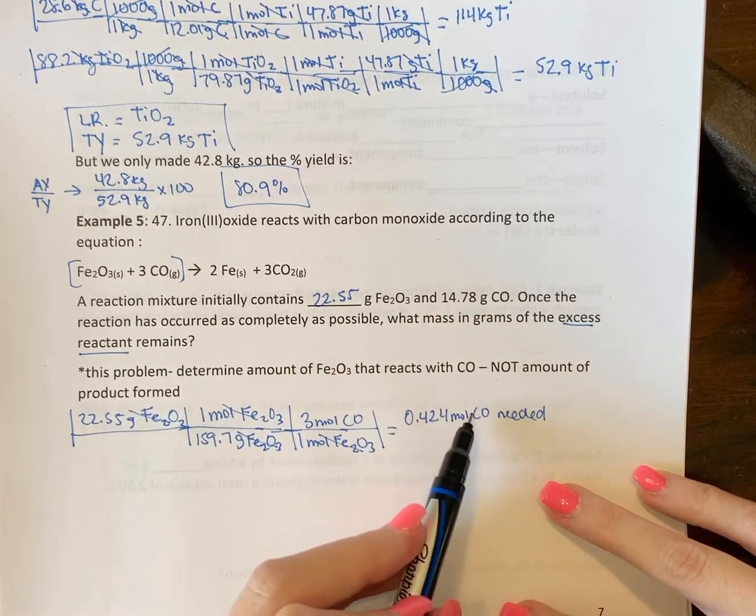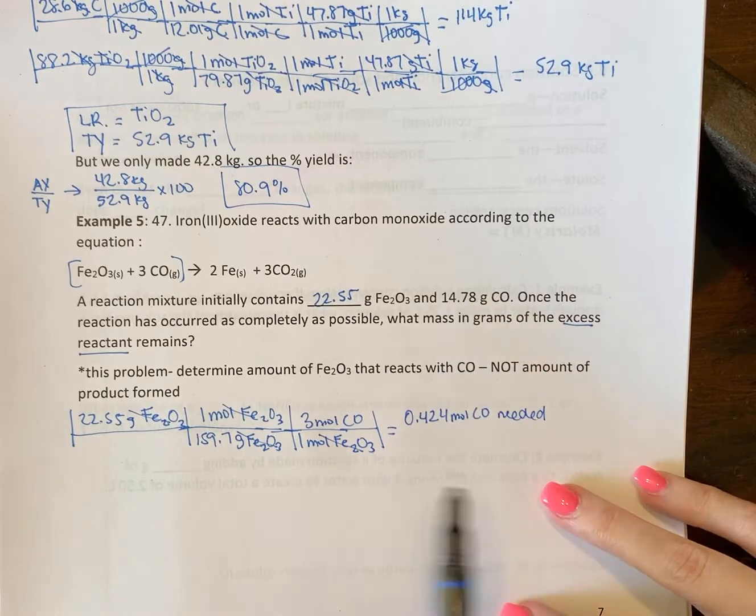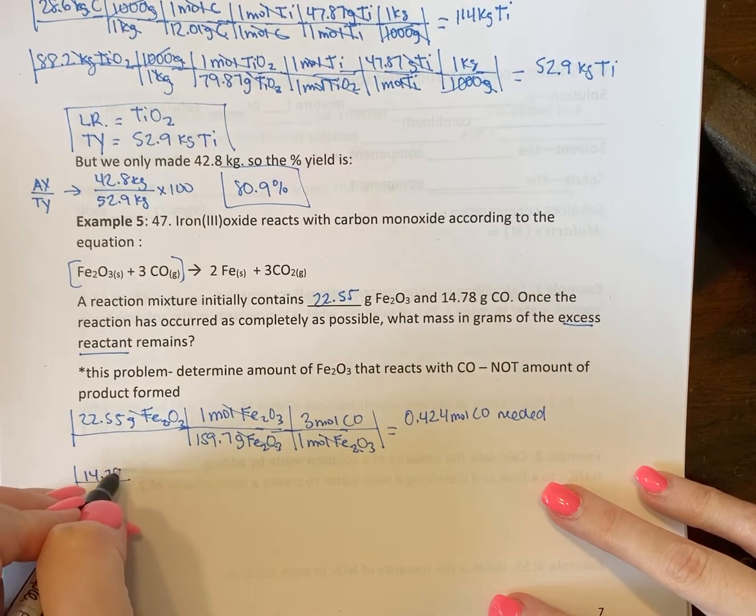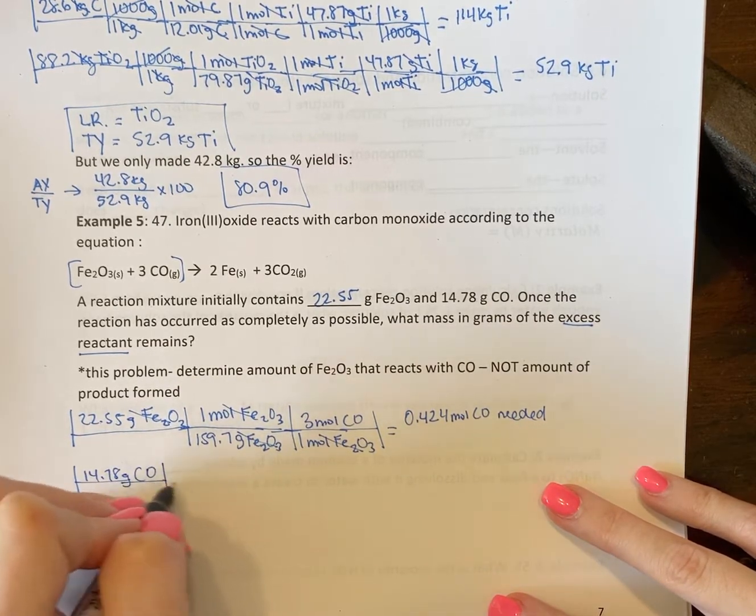Now, let's calculate how much carbon monoxide we have. We have 14.78 grams of carbon monoxide.